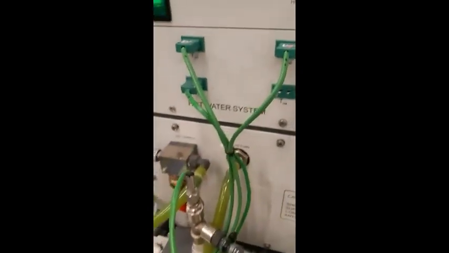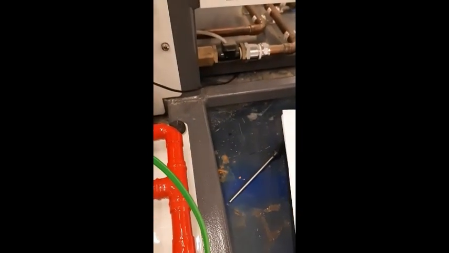So if we start according to this experiment, we have to do hot water at 30, 40, 50, 60, and we have to set the hot water flow rate at 4 liter per minute and cooling water flow rate at 3 liter per minute.